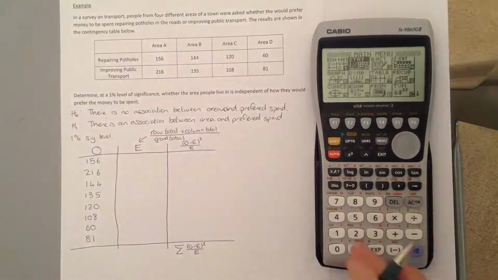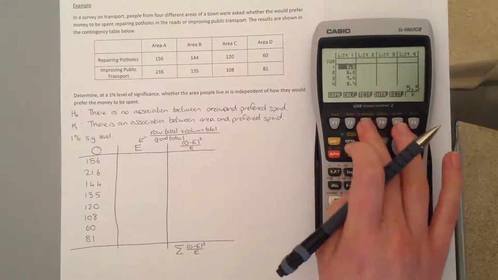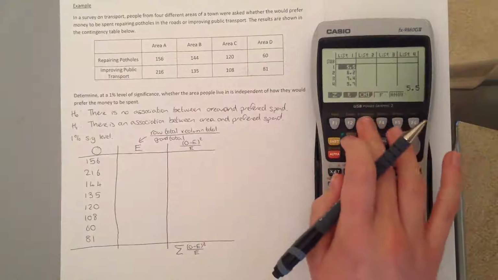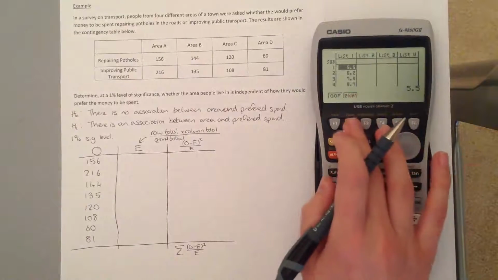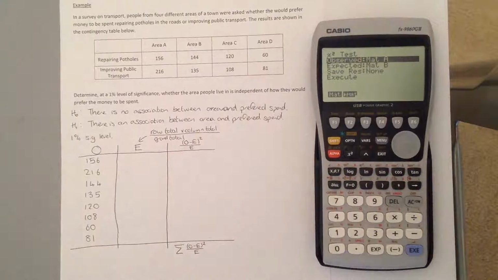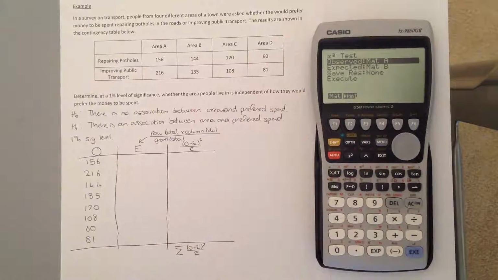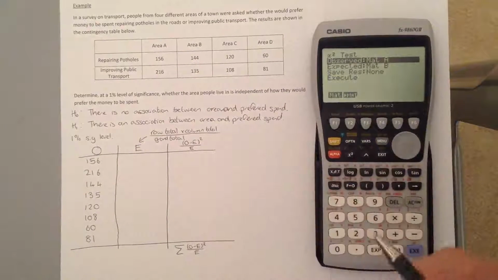If you go into your calculator and into the stats mode, you want to select test, then chi, and for all the questions that we're going to do, it's always a two-way test. So you should end up with a screen like this. So you've got observed is matrix A, expected is matrix B. So we need to type in the data that we're given.